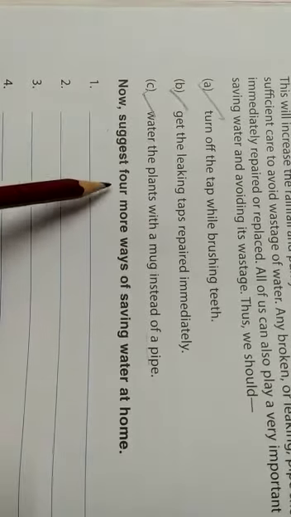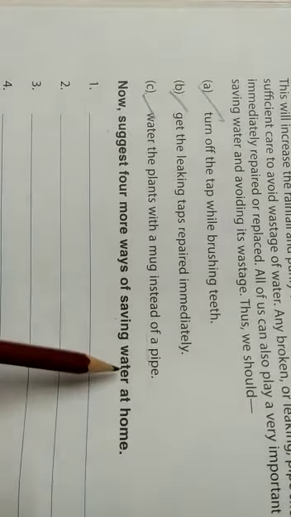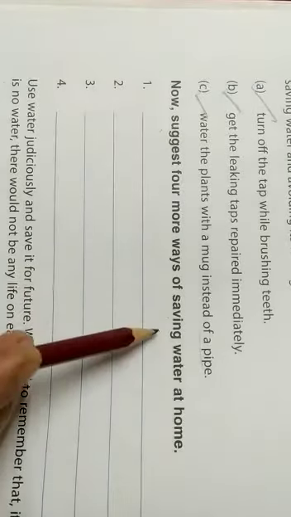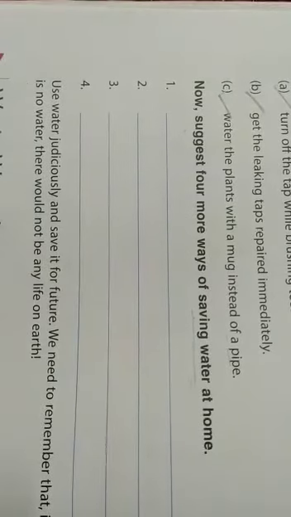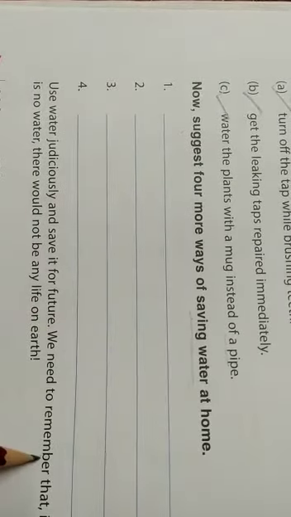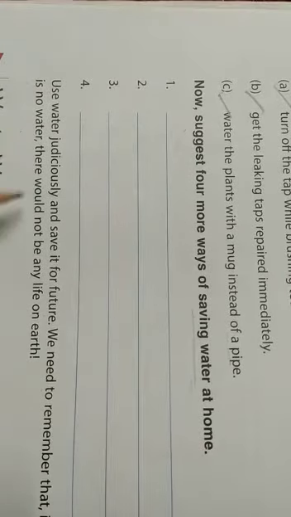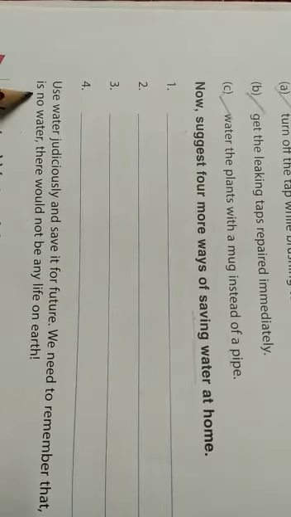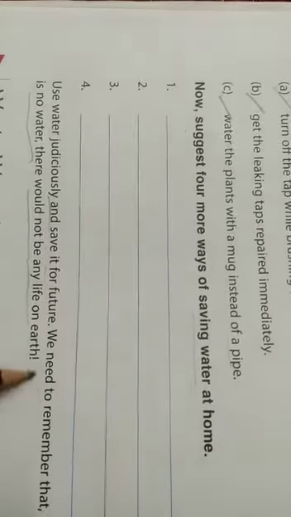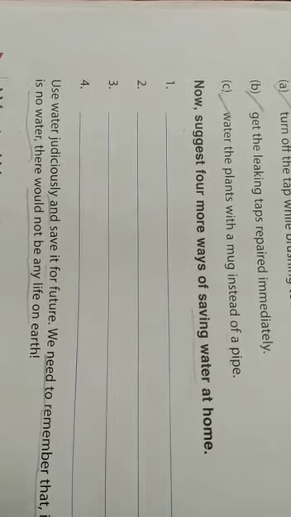तो हियर यू आर हैविंग द एक्टिविटीज. Suggest 4 more ways of saving water at home. Here are the 4 points given. You have to write down कि किस तरह से आप अपने वाटर को सेव करते हो घर पर. ठीक है. Use water judiciously and save it for the future. We need to remember that if there is no water, there would not be any life on the earth. This is the important line you should remember, and make proper and wise use of water.